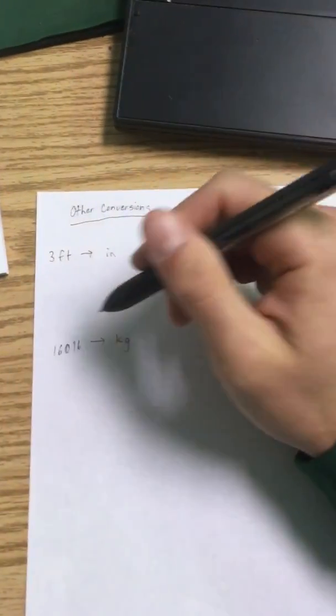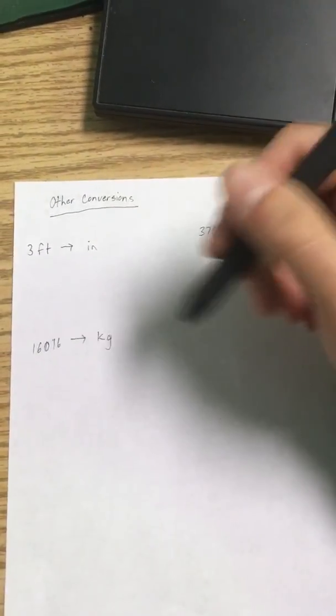All right, now other conversions. Okay, we have 3 feet. And I know you know how many inches 3 feet makes, but I'm just using this to show you.